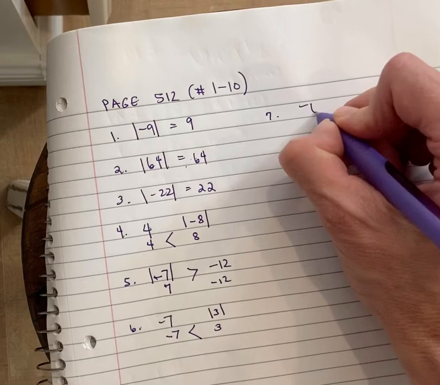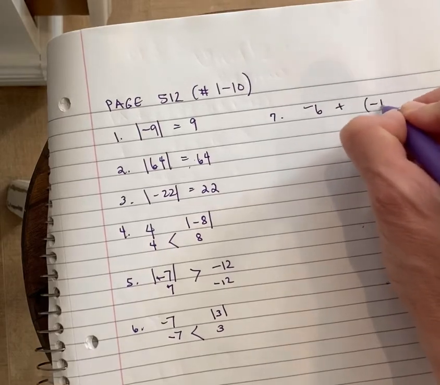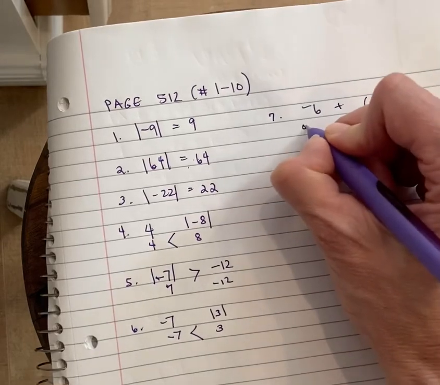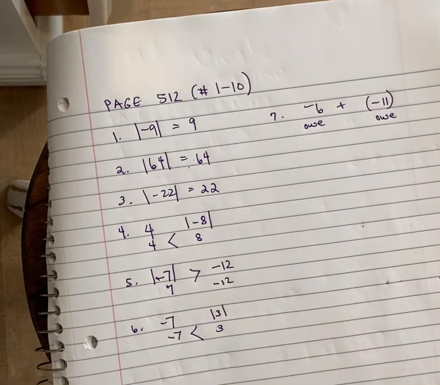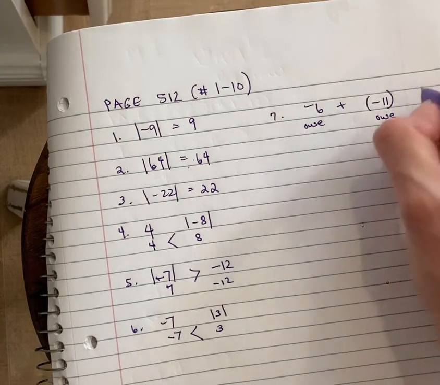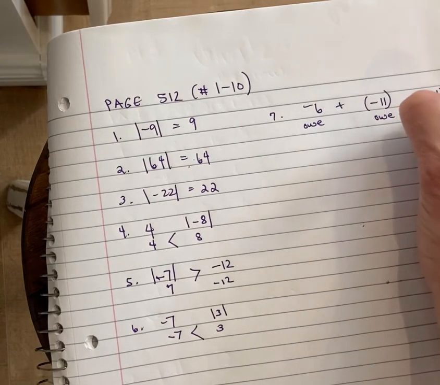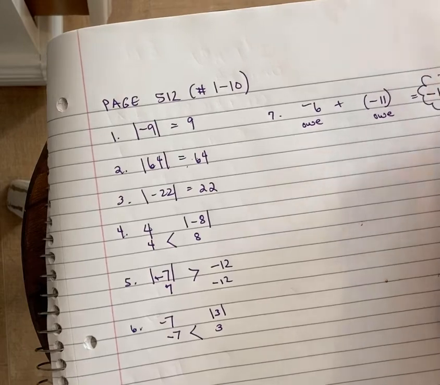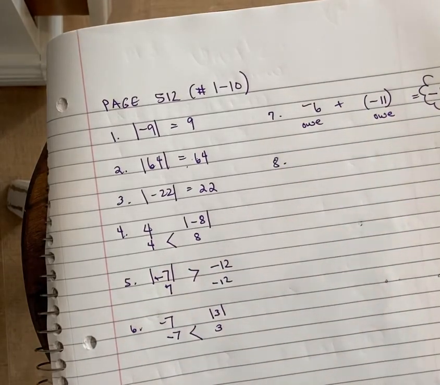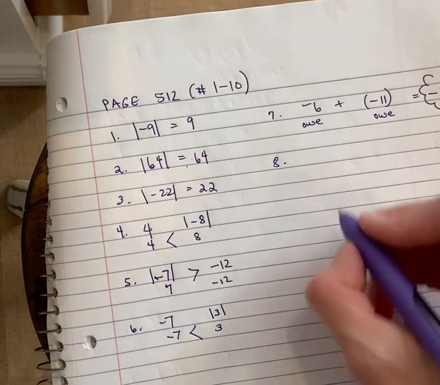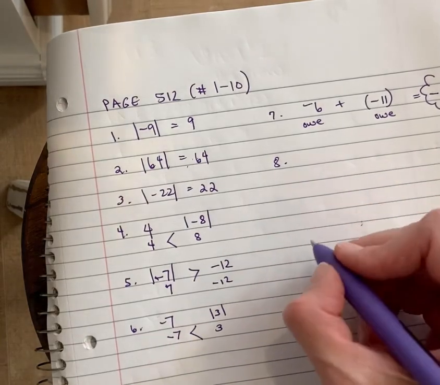-6 plus -11. So remember, anytime we see a negative, we're adding, we're going to think of it as what we owe. So if I owe 6 and I owe 11, that means I owe you a total of 17, so -17.